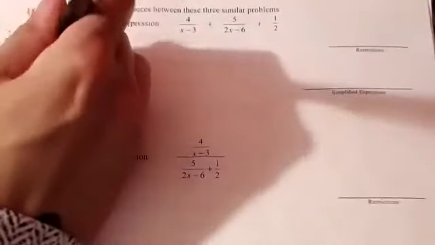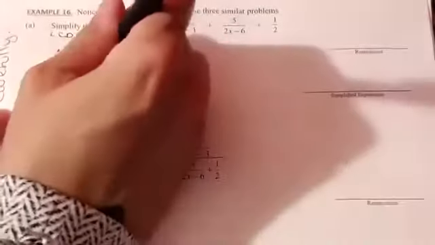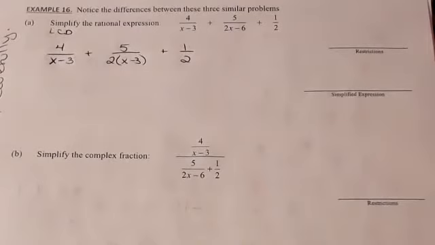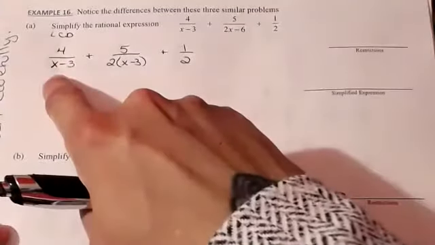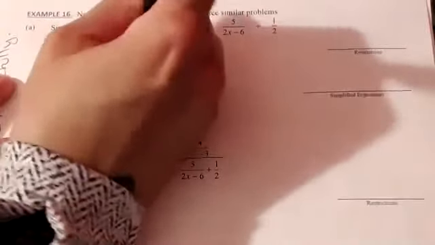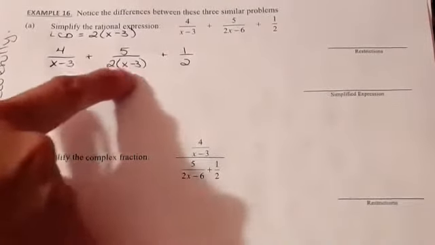Okay. So x minus 3. Then we have plus 5 over, and I'm just going to factor the denominator, so it's 2 times x minus 3. And then we have plus 1/2. Now, my common denominator is essentially the combination of my factors. So we have a factor of x minus 3, we have a factor of 2, and then the combined factors. So my LCD is simply 2 times x minus 3. We don't need an extra 2 here, and we don't need an extra x minus 3 because it's already here.